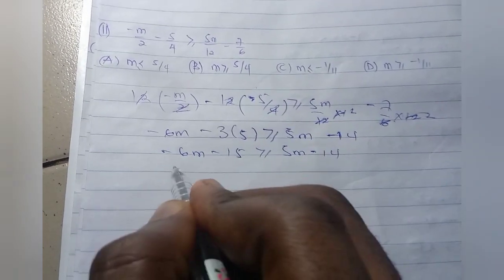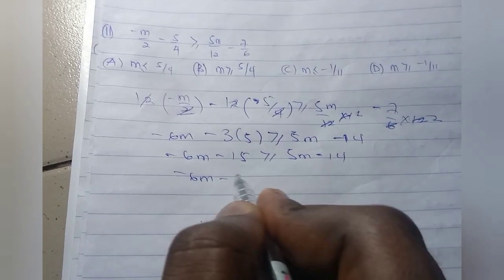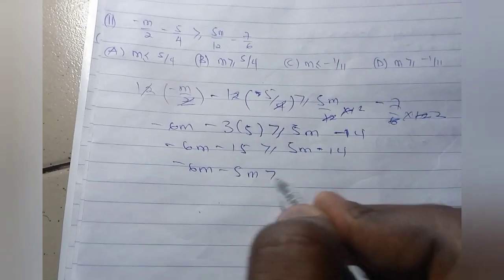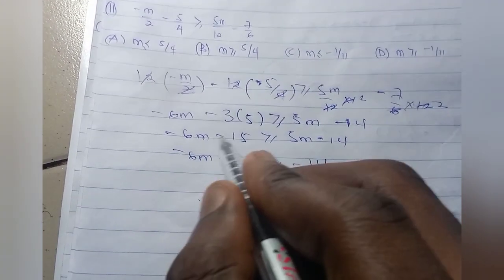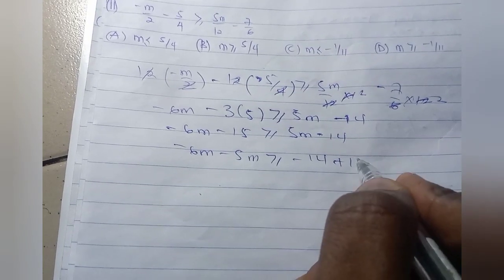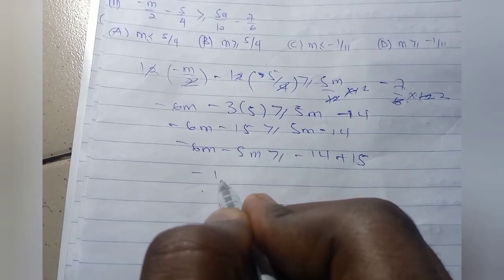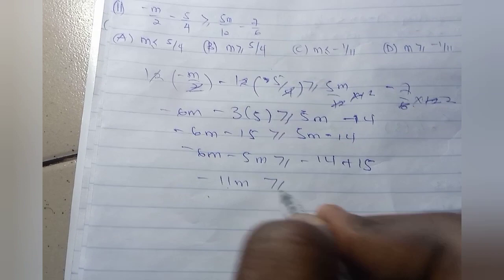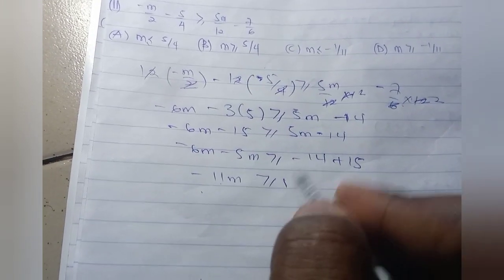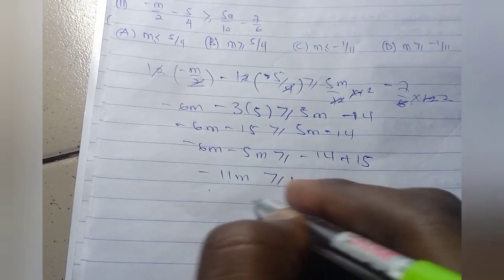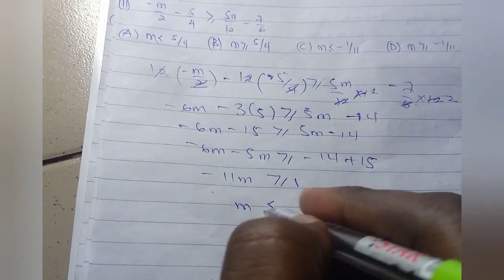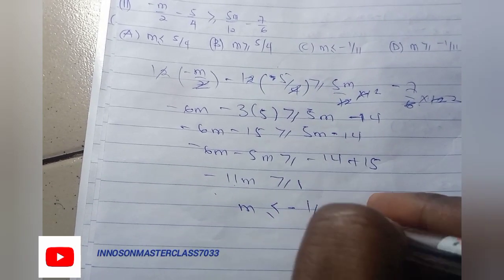Now grouping like terms, -6m minus 5m greater than or equal to -14. It crosses to become positive 5, 15, negative 11m greater than or equal to 1. So dividing through by negative, m will be less than or equal to negative 1 over 11.